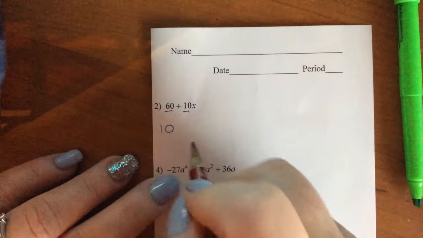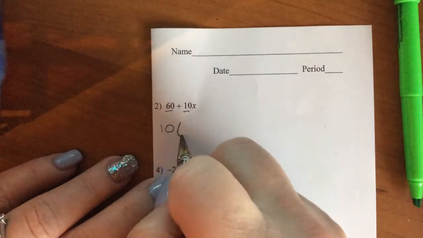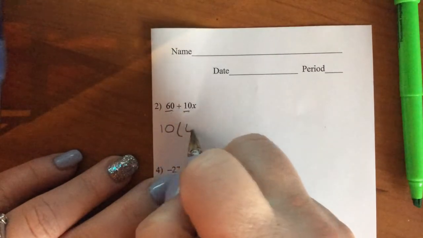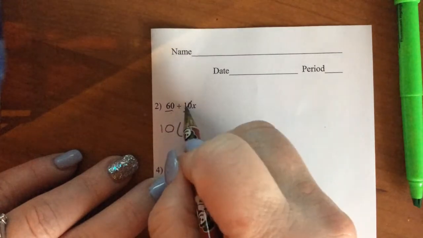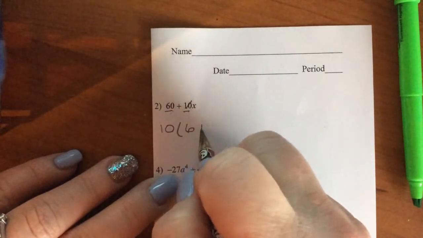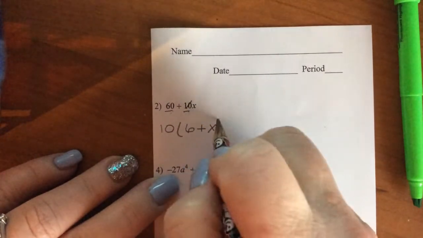So I'm just going to pull out a 10. No variable though. Divide 60 by 10, I'm left with the 6. The 10 cancels out, or just as a 1, and it'll be plus x.